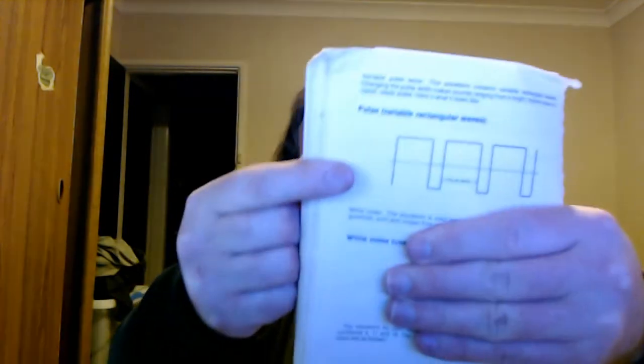The pulse. Variable pulse wave. This waveform contains variable rectangular waves. Changing the pulse width makes sounds ranging from a bright, hollow noise to a nasal, reedy pulse. Here's what it looks like. That is the pulse, a square wave, which is what most chips produced at the time, including the NES. And yes, I am comparing a computer to a console because there was no difference back then. There was literally nothing.